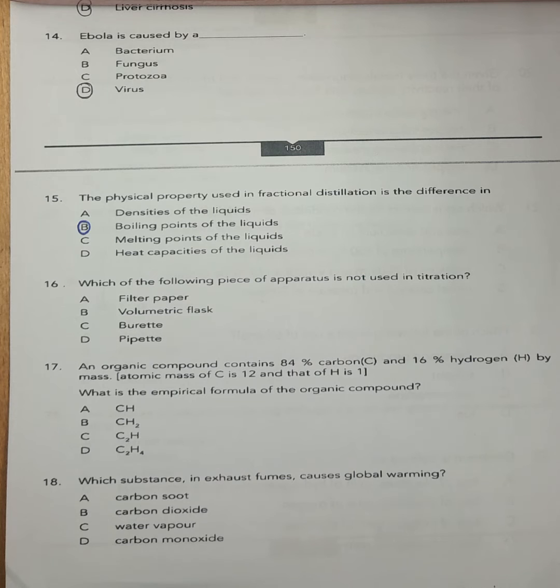So for example, nitrogen with negative 196 degrees Celsius is collected first, followed by argon, which has a boiling point of negative 186 degrees Celsius, and lastly oxygen, which has negative 183 degrees Celsius.